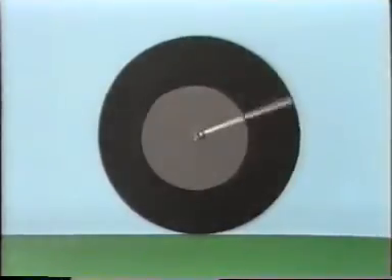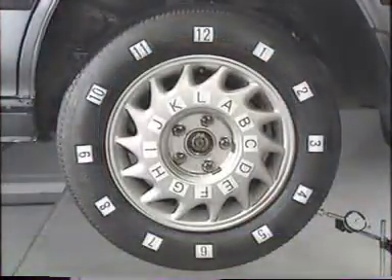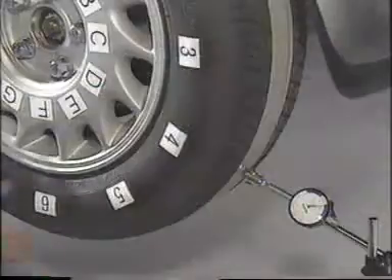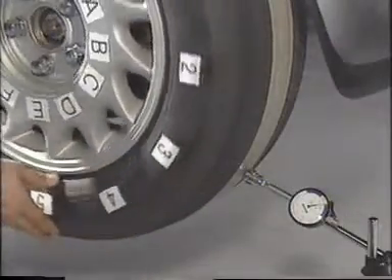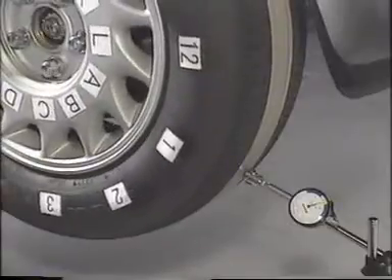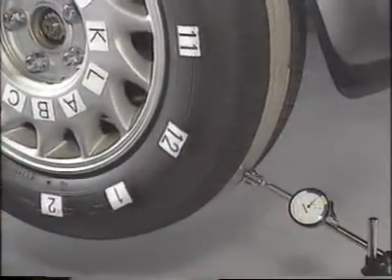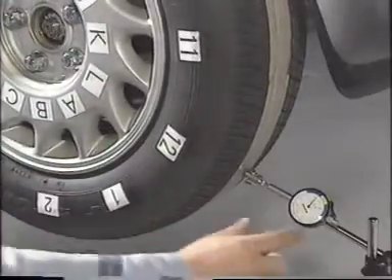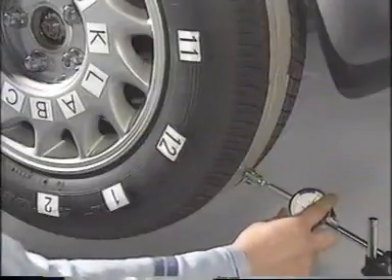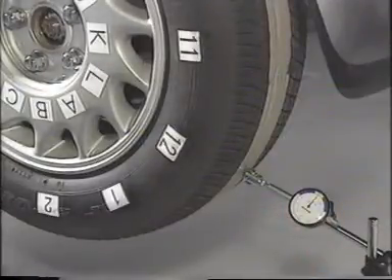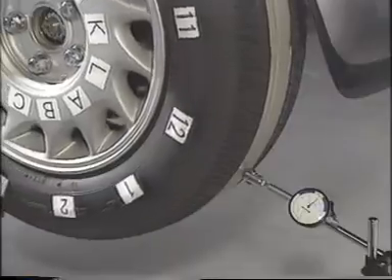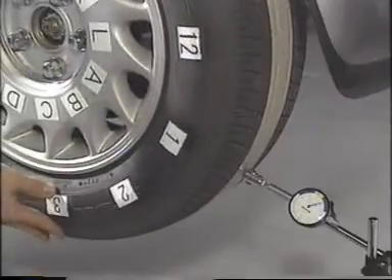To phase match the tire and wheel, we divide the tire into 12 equal divisions like this. Then, before starting the measurement, set the dial gauge to 0 at location 12. Next, record the amount of runout at each point.